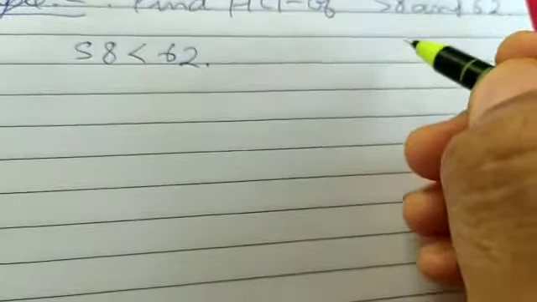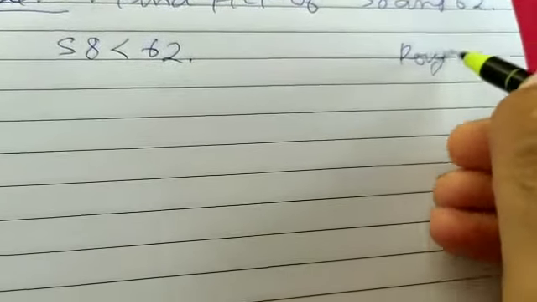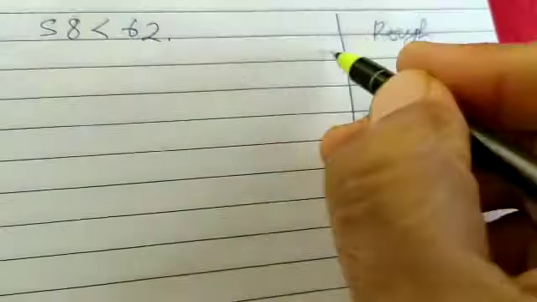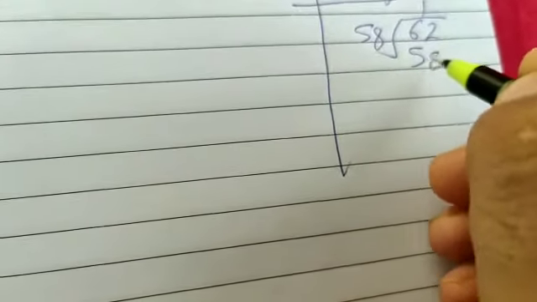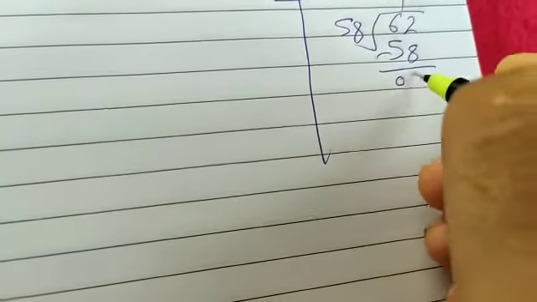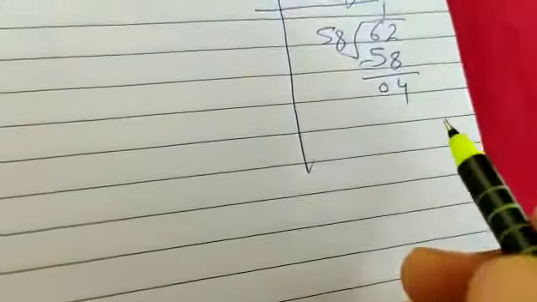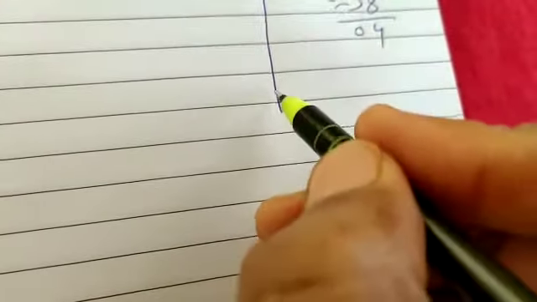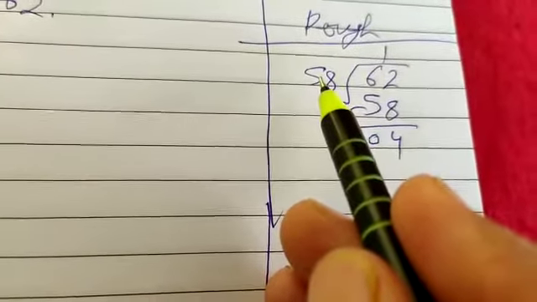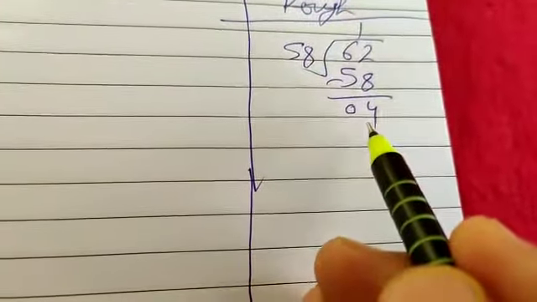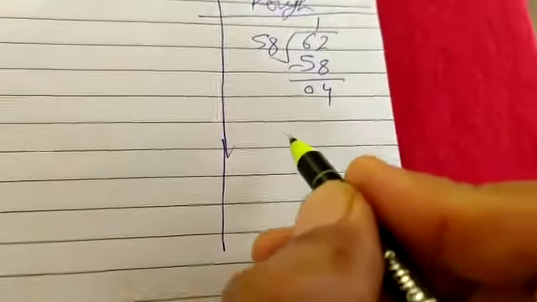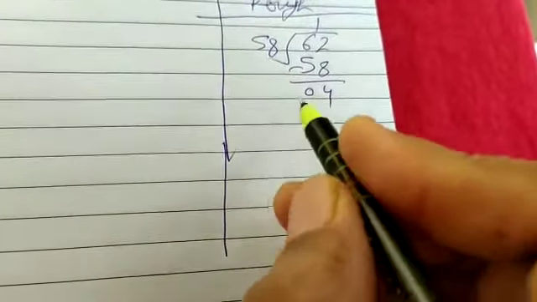Now again we are going to do some rough work. Divide 62 by 58. The quotient we are getting is 1. 58 into 1 is 58, and the remainder is 4. So here we have seen that the remainder is not 0. So again, as I told you earlier, we will divide the divisor 58 in the first case with the remainder 4. And this process we will go on continuing till we get the remainder as 0.